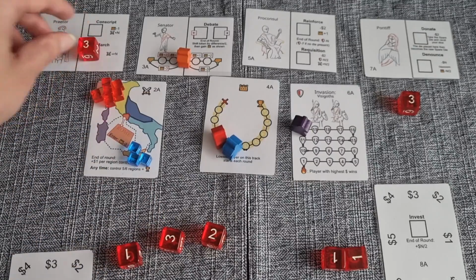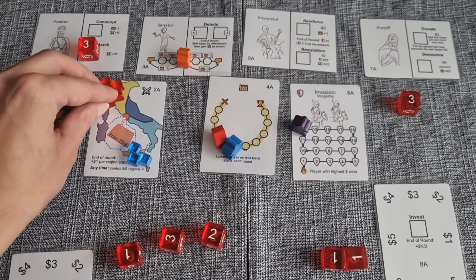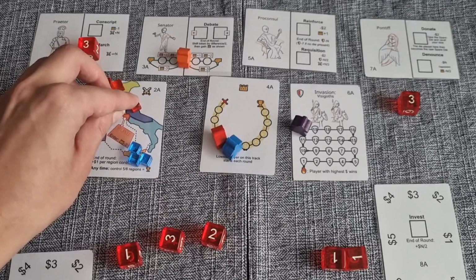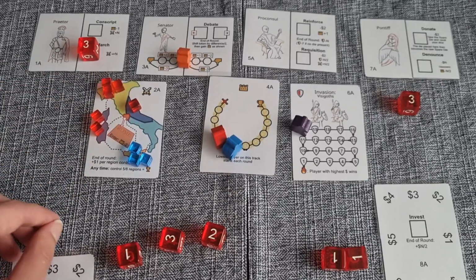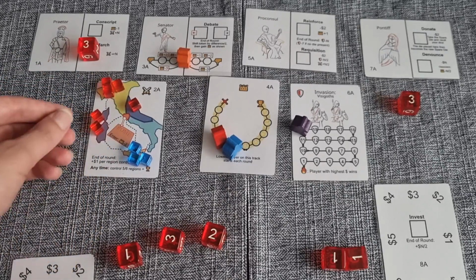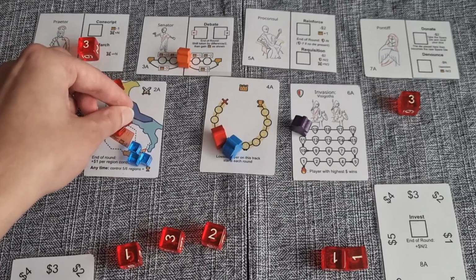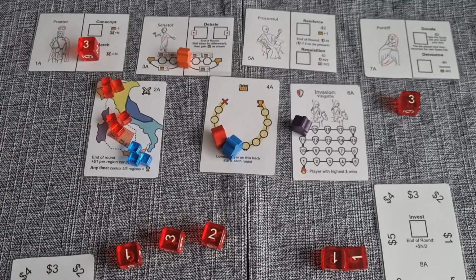When you march, you either push armies, moving them from the same region into any adjacent regions, or you can pull them, choose a region, and move armies from adjacent regions into the chosen one. In each case, the number of armies you may move is based on the strength of the action, so if I place a 2, I can only move 2 armies total.